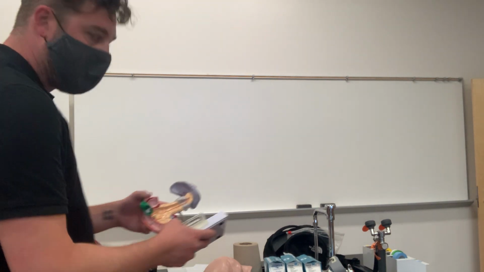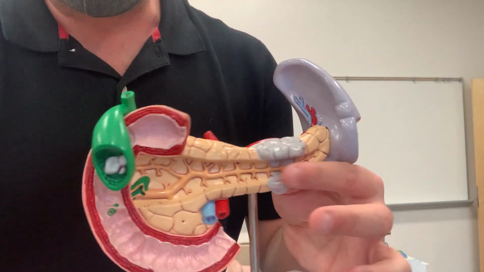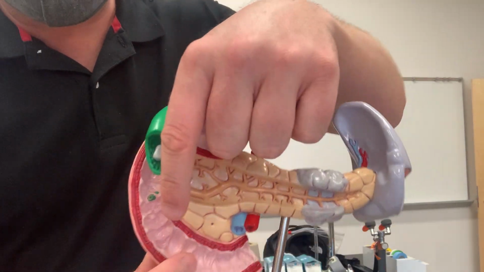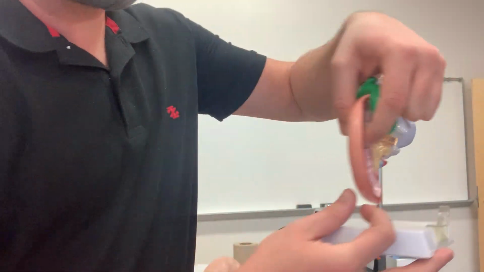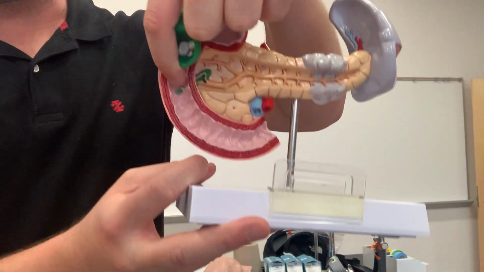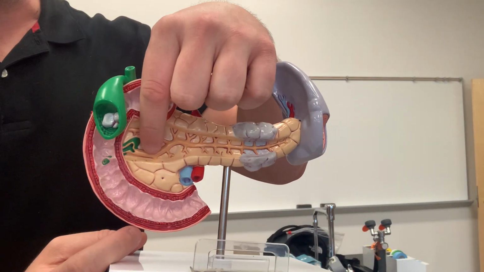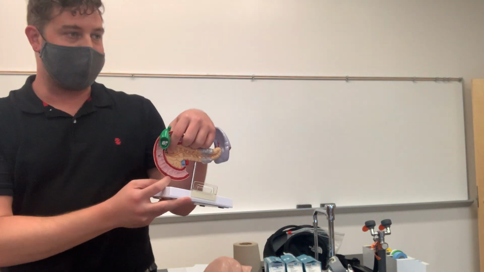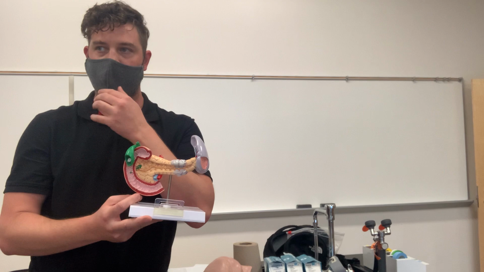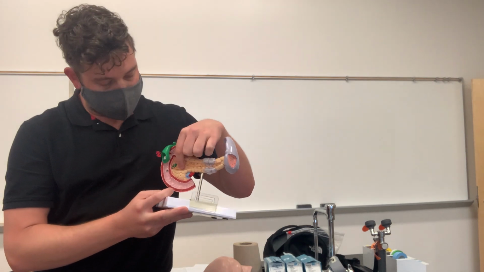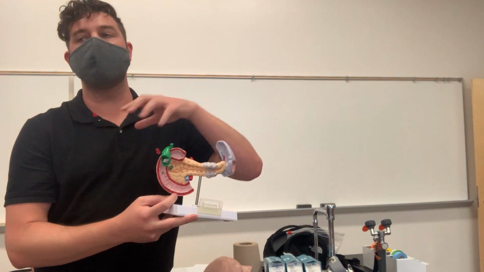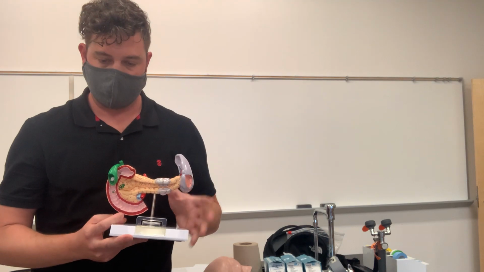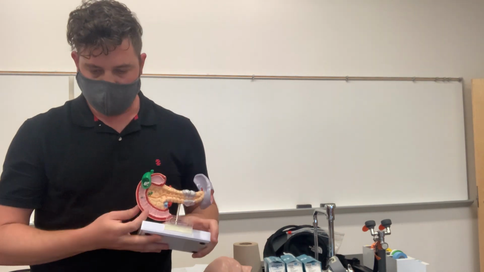On this model you can see that you have this small little hole right there. And that's the hepatopancreatic sphincter. That's where this duct from your pancreas and what we'll learn is called your common bile duct coming from the liver and gallbladder insert into the duodenum to release their juice. So it's just a little sphincter right there in the duodenum.